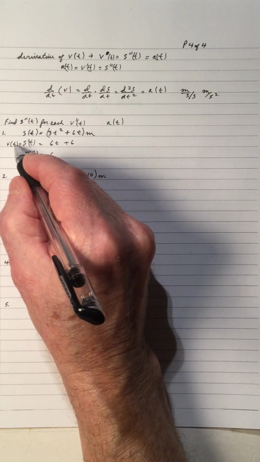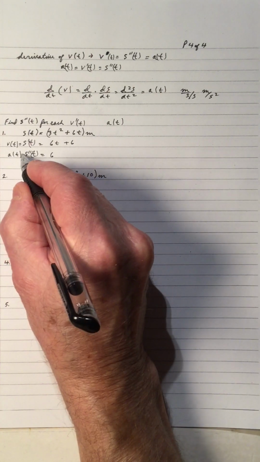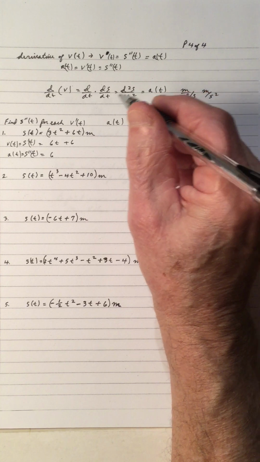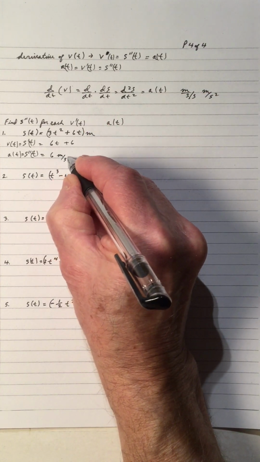So the first derivative is the velocity, the second derivative is the acceleration. So the acceleration is 6 meters per second squared.